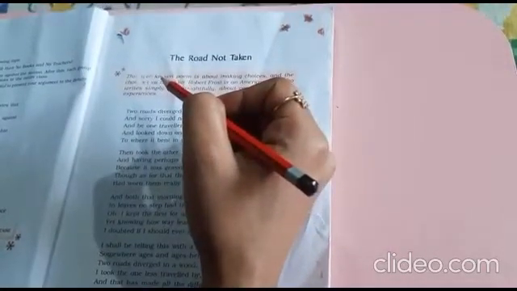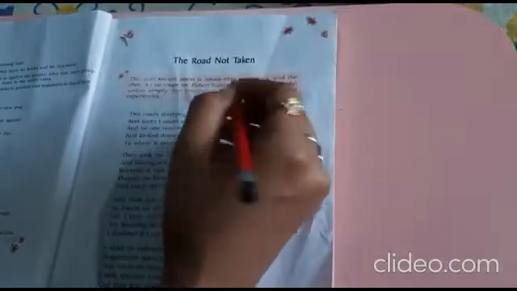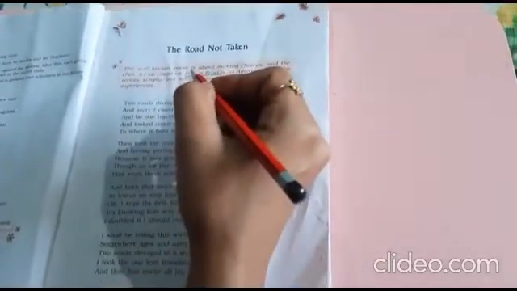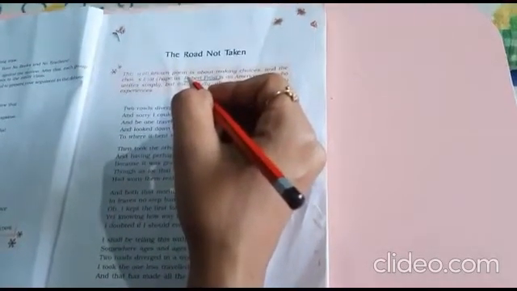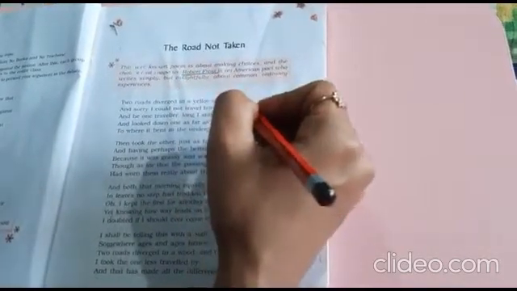Today we are here to discuss the poem The Road Not Taken, which is there in your Beehive book. The Road Not Taken is one of the finest poems composed by Robert Frost. This poem has a deep meaning which deals with the problem of making a right choice.